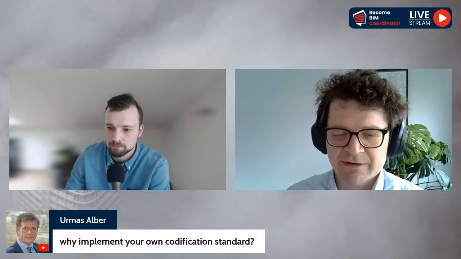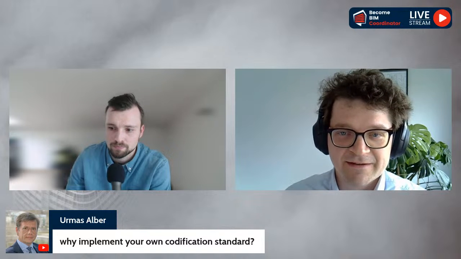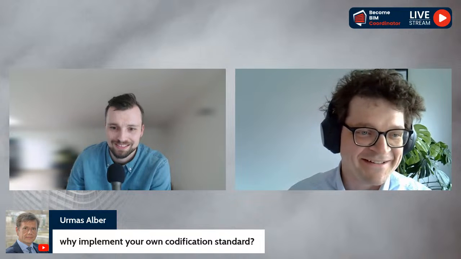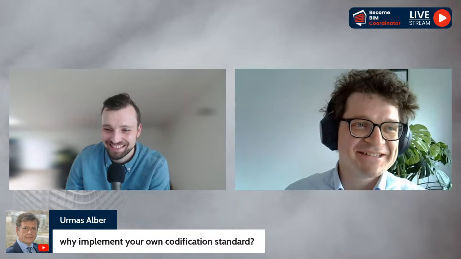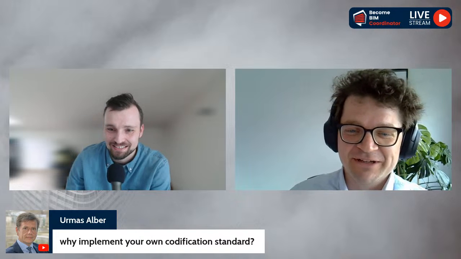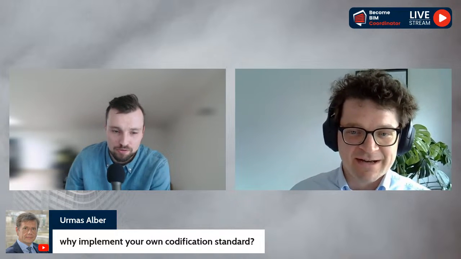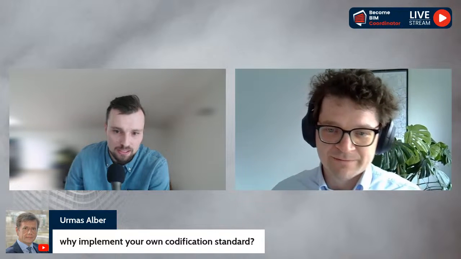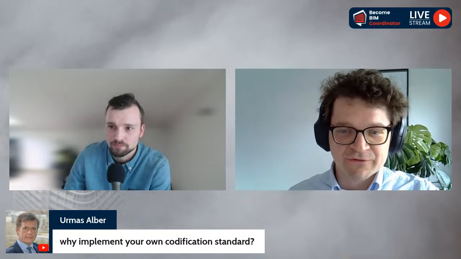It's called... how do you translate it to English? I lost my English, don't worry. This is for coding every discipline object. It works with a similar construction as codification. It's like Uniclass, but it's a Norwegian one. So this is not only for the project; it's for the whole of Norway.